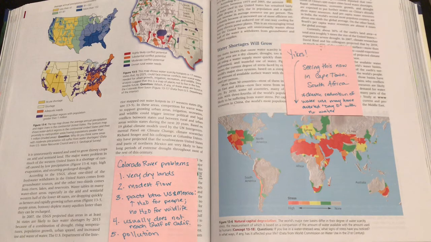All right, so in terms of water shortages worldwide, figure 13.6 shows you where there are areas that are under a lot of high stress in terms of water.